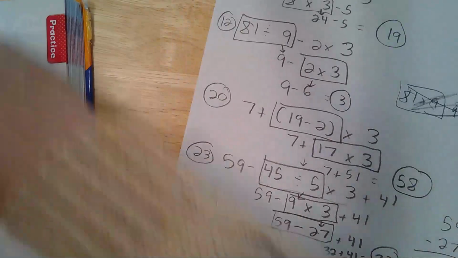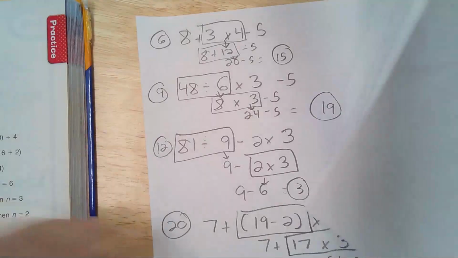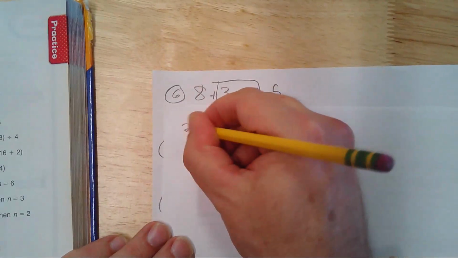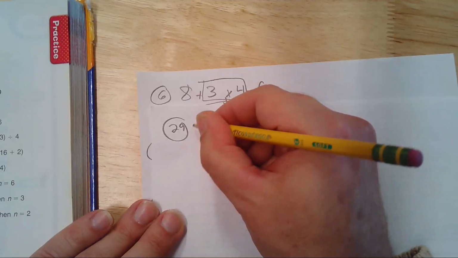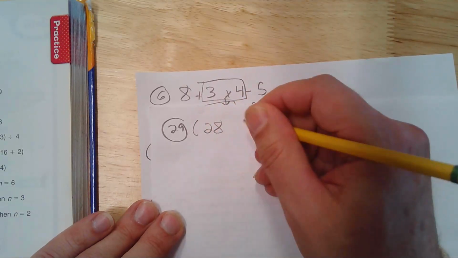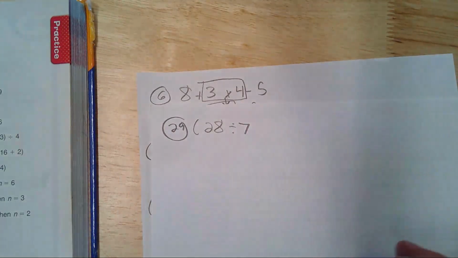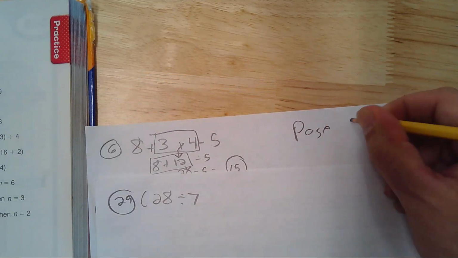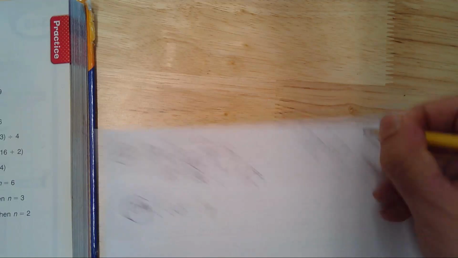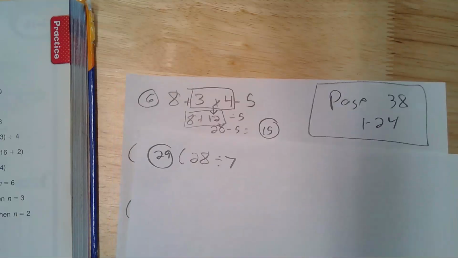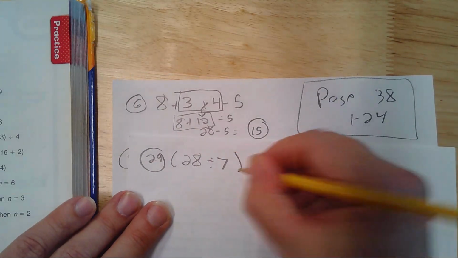All right. Last three. We'll just keep going in our multiples of 3. 29. Homework, page 38, 1 through 24. There's your homework. Similar problems to these.